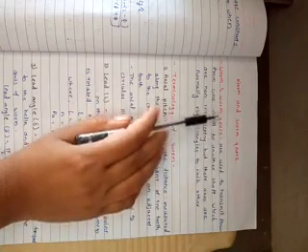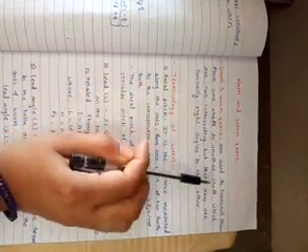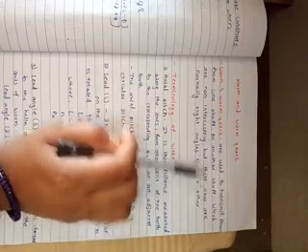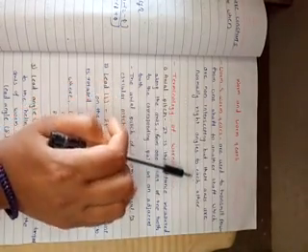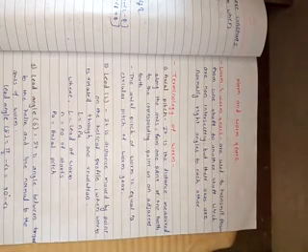Worm and worm gears are used to transmit power from one shaft to another shaft, which are non-intersecting, but their axes are normally at right angles to each other. What is the function of a gear? The function of a gear is to transmit power from one shaft to another shaft.